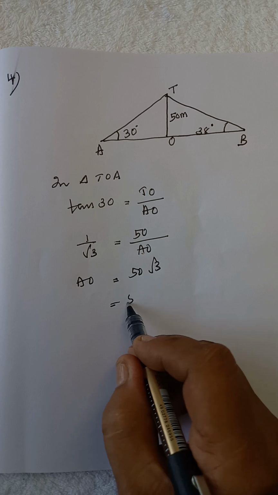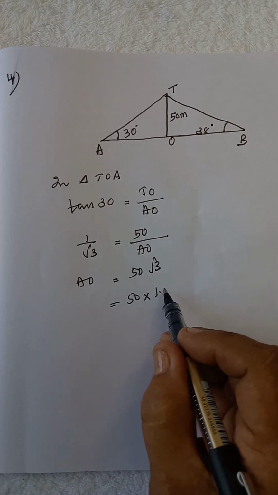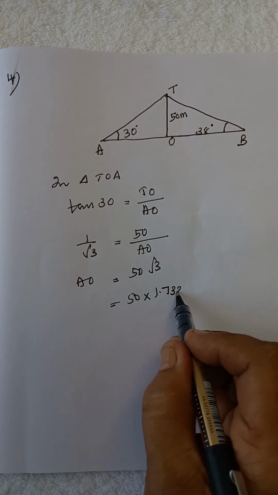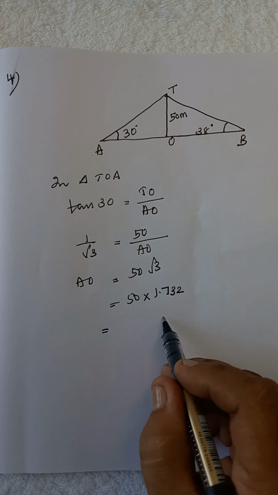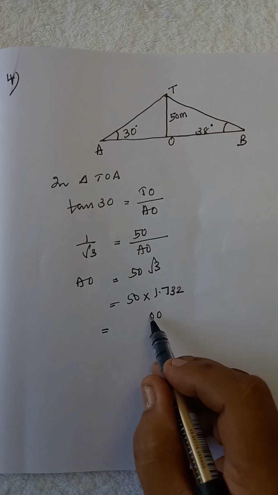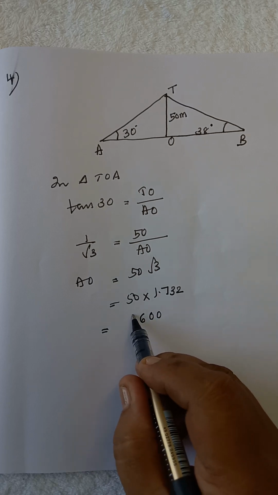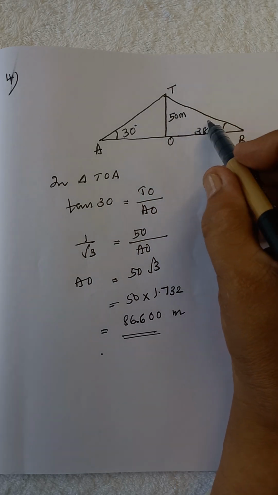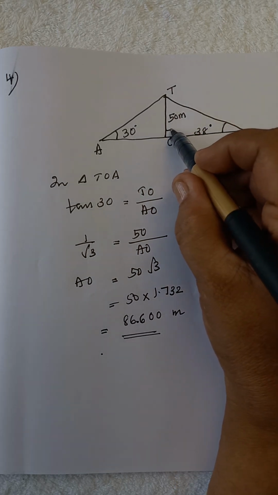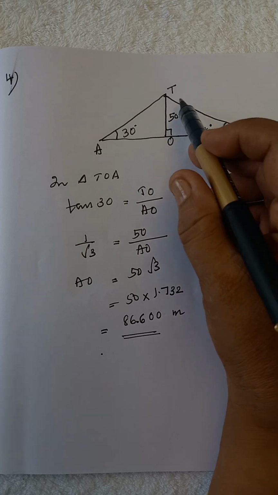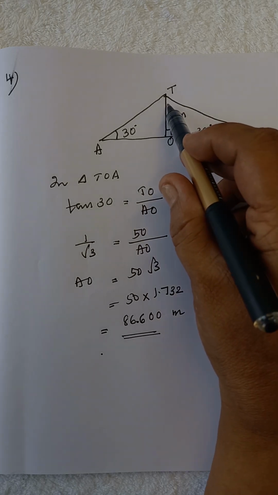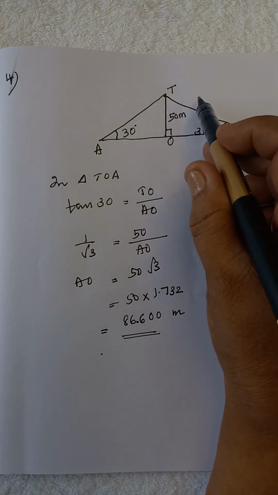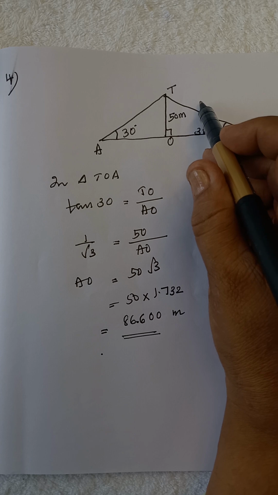50 into root 3, that is 1.732, that is equal to 86.60. Unit is meter. What is angle OTB? This is 90 degrees and this is 38 degrees. We know the sum of the angles of a triangle is 180 degrees. That is the angle sum property for a triangle.